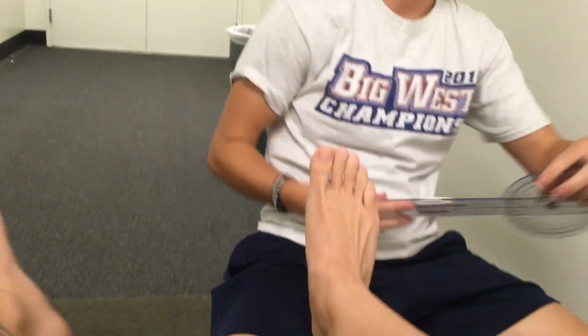So then next we're going to do special tests for the ankle. And we would start with the anterior drawer, so just have them relax as much as they can.